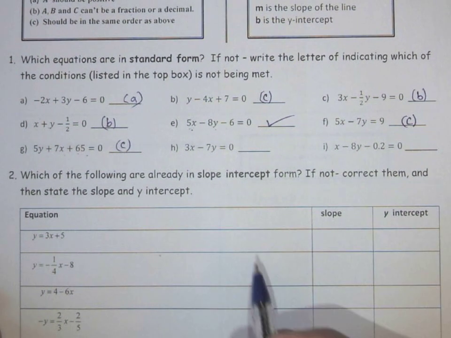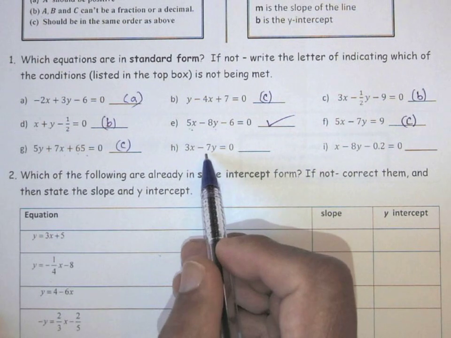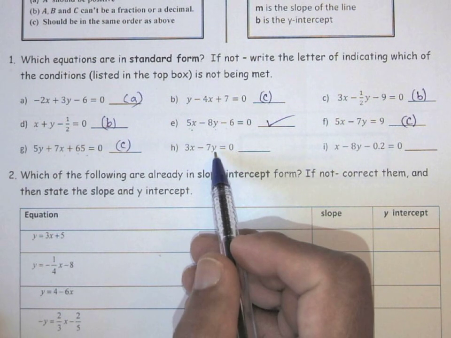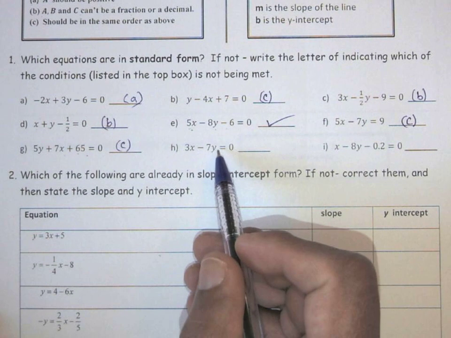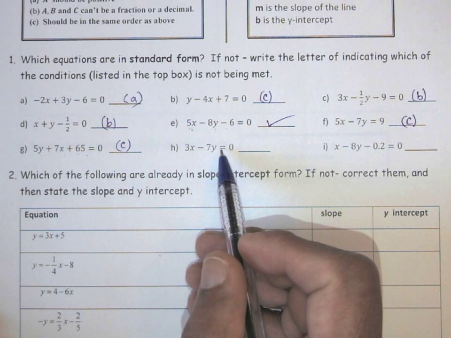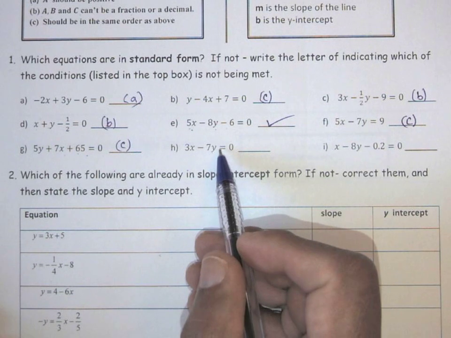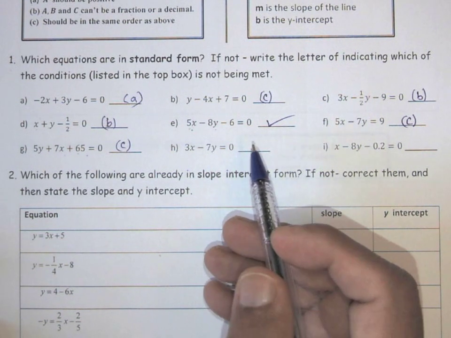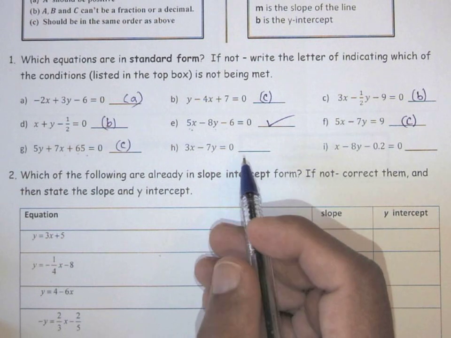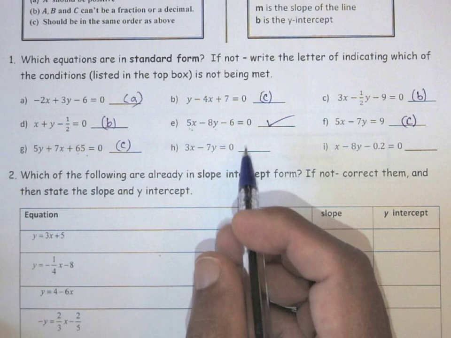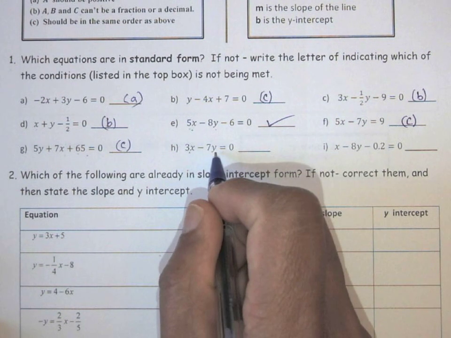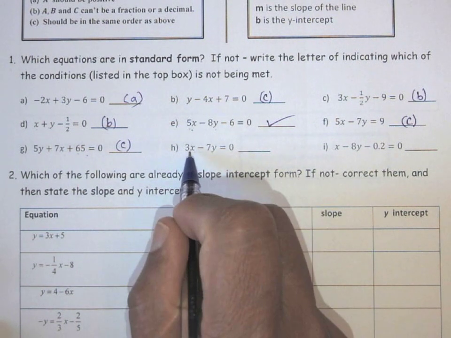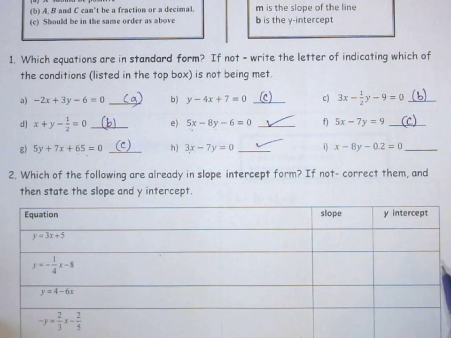Okay, the next one. Here we have 3x minus 7y equal to 0. You notice there are only two terms, right? And we are missing one term. What could the third term be? The third term, that is a constant, could be 0. So in that case, you could say it is in standard form, it is in the same order, and also there is no fraction, and also the first term is positive, so it's good.